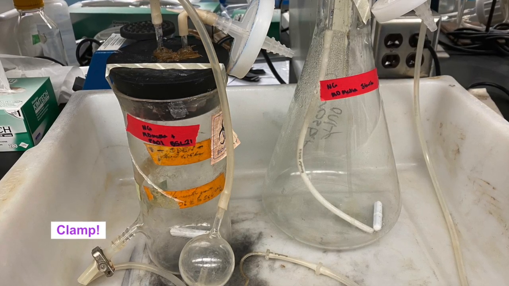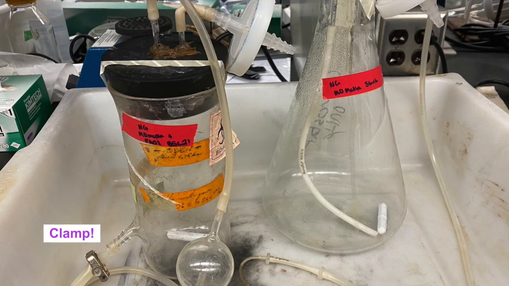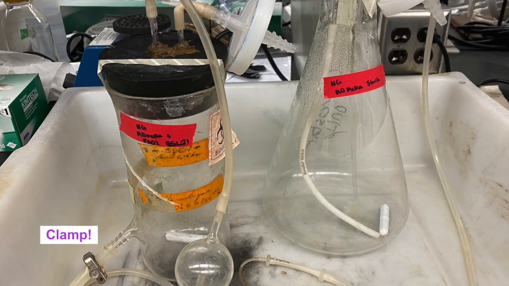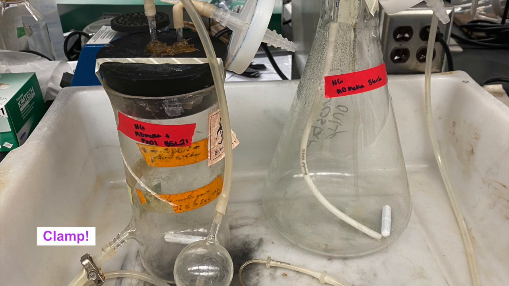Remember to use the correct autoclave setting and place autoclave tape on the chambers of the chemostat. Also, be sure to use an appropriate autoclave-safe secondary container to hold your solids equipment.